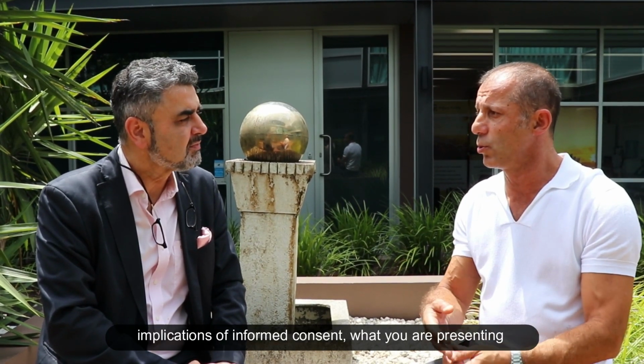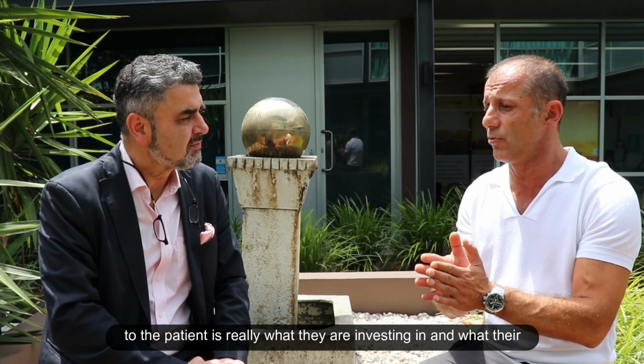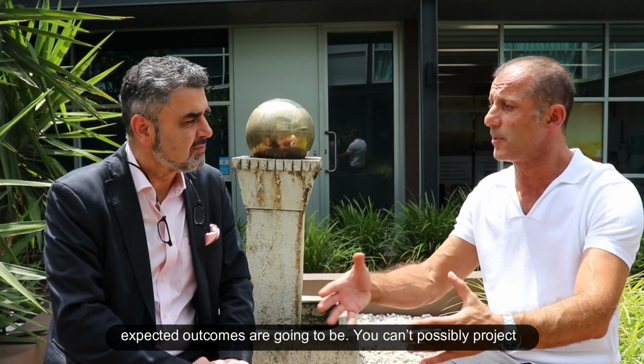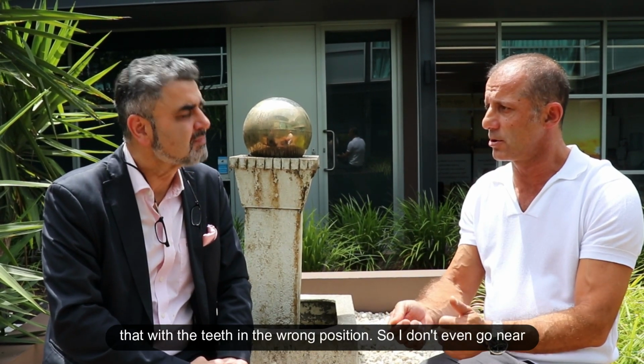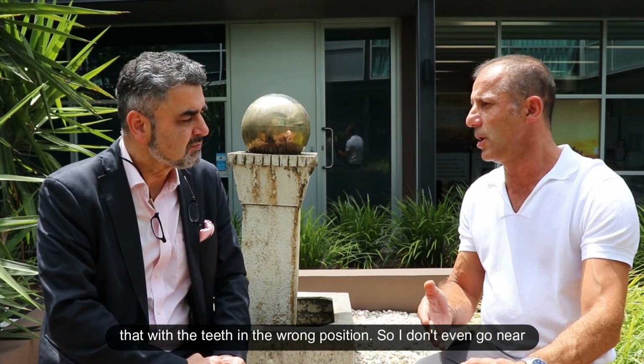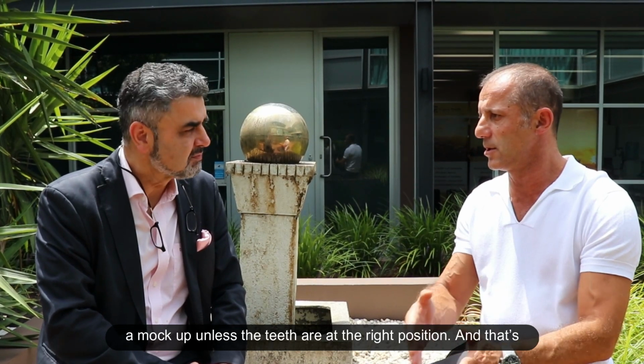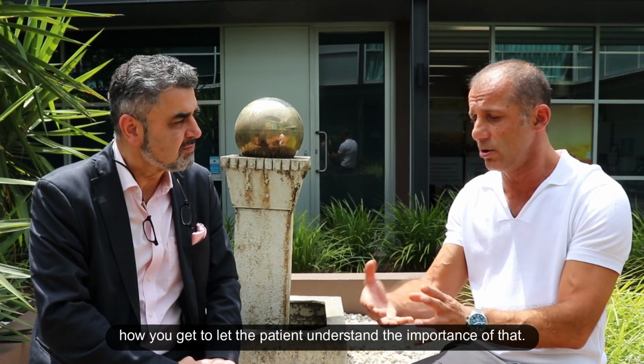Apart from the medico-legal implications of informed consent, what you're presenting to a patient is really what they're investing in and what the expected outcome is going to be. You can't possibly project that with the teeth in the wrong position. So I don't even go near a mock-up unless the teeth are in the right positions first. And that's how you get to let the patient understand the importance of that.